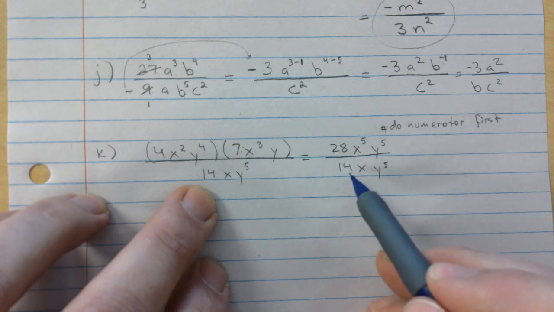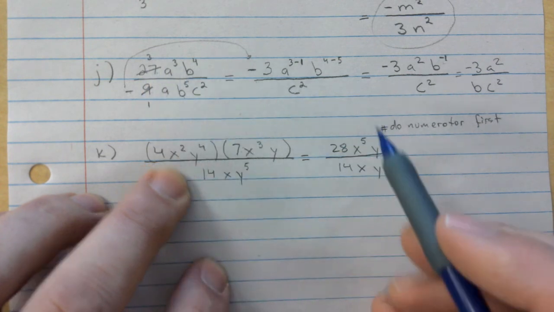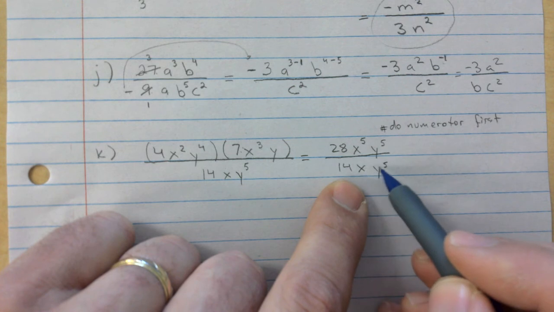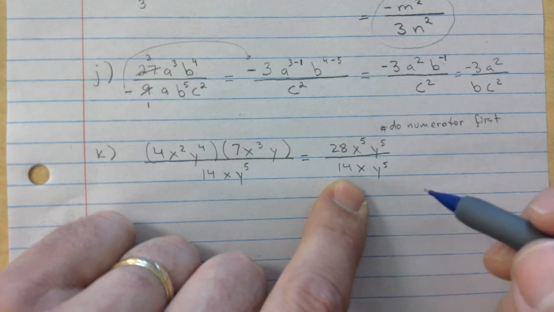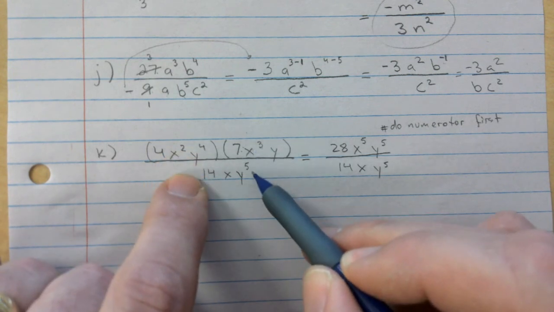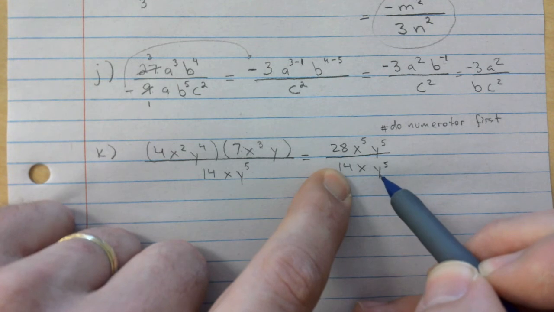And now you've basically turned this into what we were doing before. It's just expression, expression. Everything is multiplying in the denominator. So you basically cleaned up. If there had been two brackets down here, you would also want to multiply them first and then just come up with one expression here.